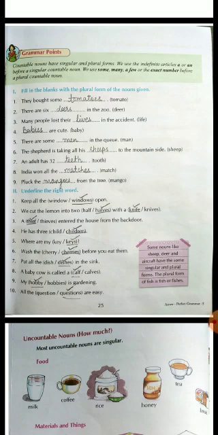Number 4, he has 3 children. You have to underline children. Number 5, where are my key or keys? It will be keys. So underline keys. Number 6, wash the cherries before you eat. Underline cherries. Number 7, put all the dishes in the sink.